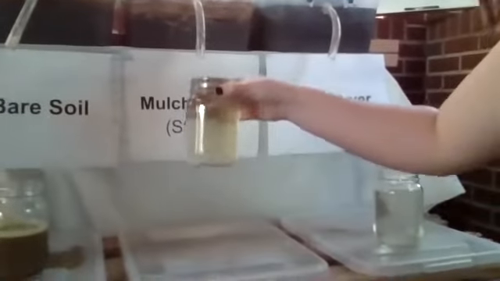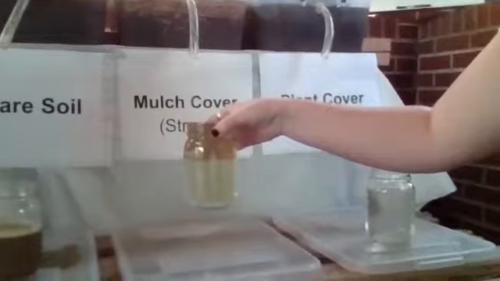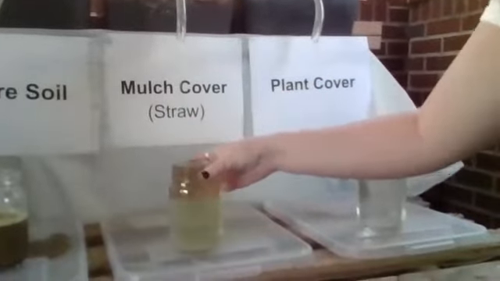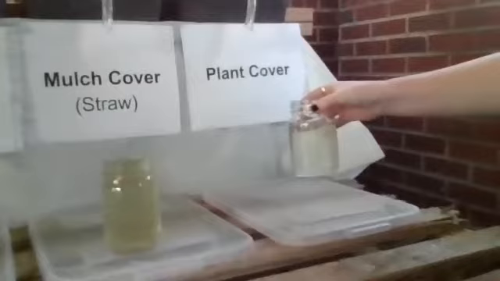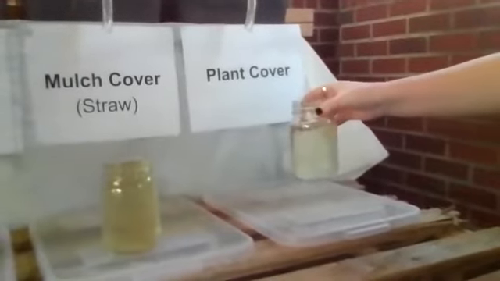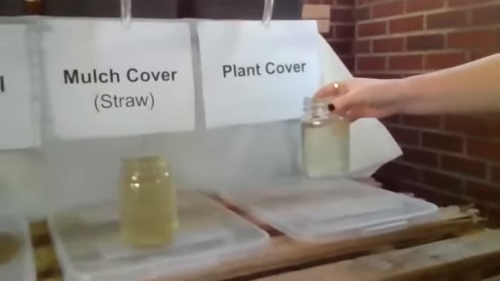Next we have the mulch. We can see it's pretty clear. It's still a little dirty. Yeah, a little bit. But when we look at the plant cover, look how clear that is. I would swim in that if I were a fish. I'd drink that. So you guys guessed correctly.